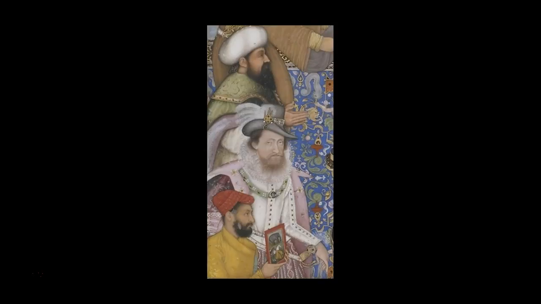Last in line is Bichitr, the artist responsible for this miniature, shown wearing an understated yellow jama, or robe, tied on his left, which indicates that he is a Hindu in service at the Mughal court, which was Islamic. A reminder that artists who created Islamic art were not always Muslim.